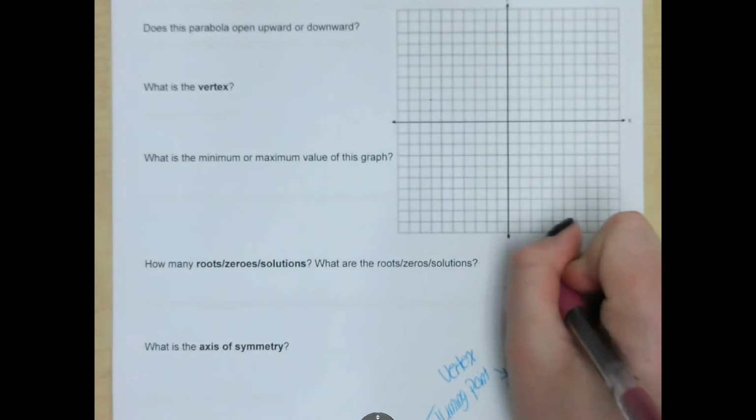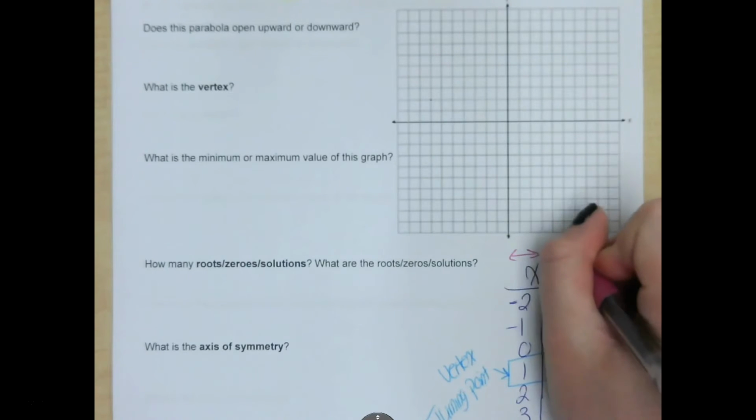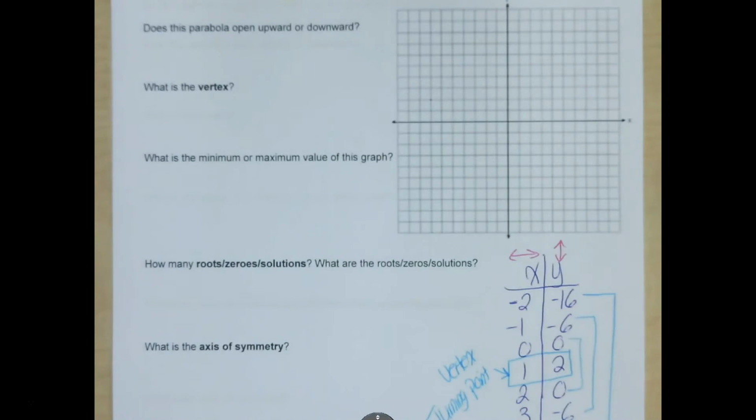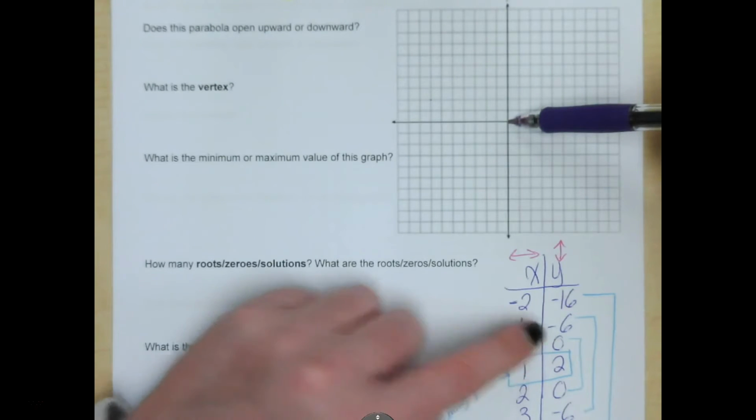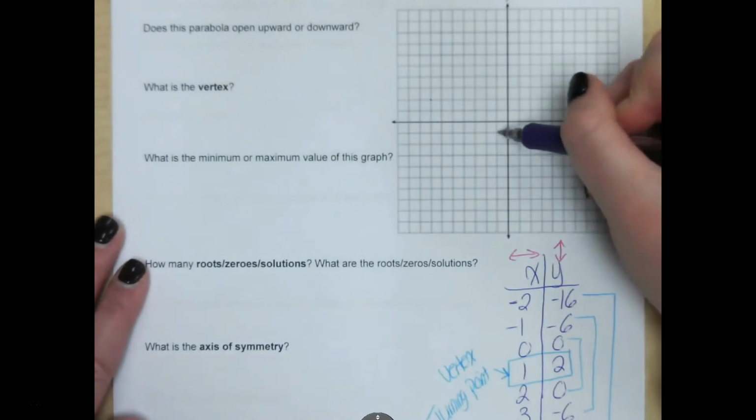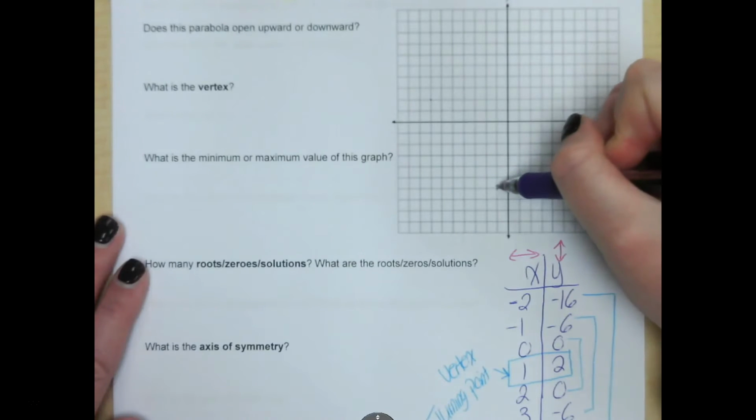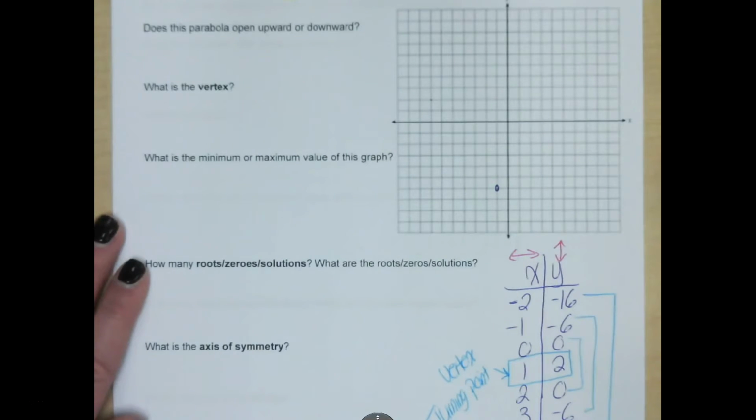One more time, x moves left and right, y moves up and down. You are always starting at the origin. So from the origin, negative is left, negative is down. So I'm going to go to the left 1, down 6. 1, 2, 3, 4, 5, 6. Here we go. Negative 1, negative 6.